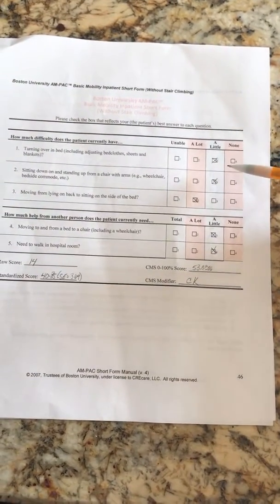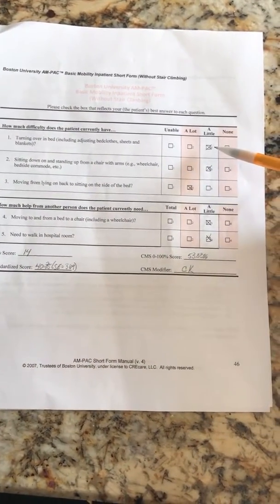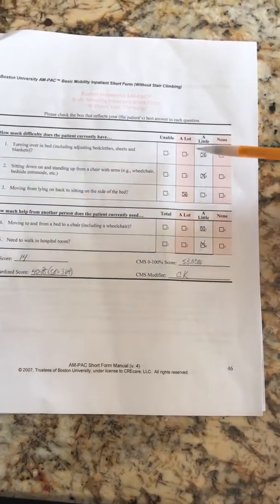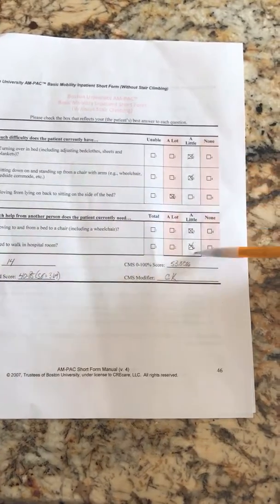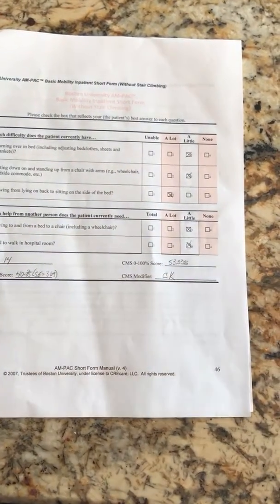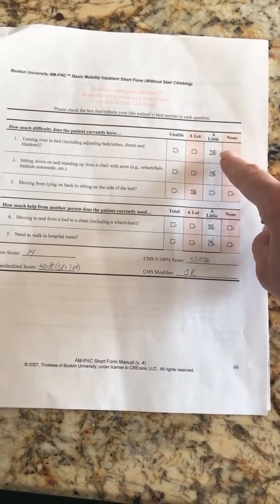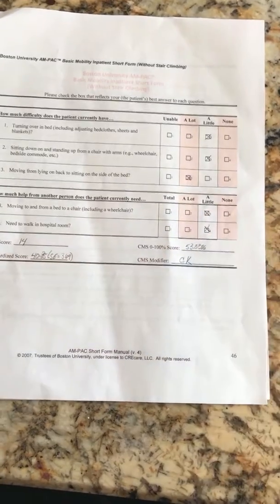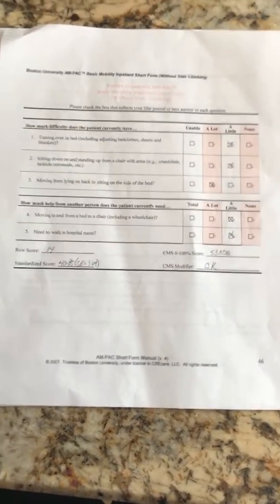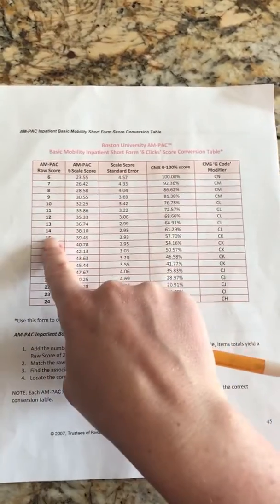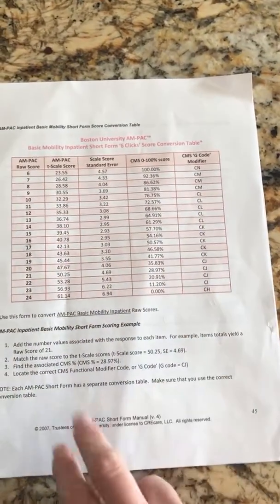So each of these boxes here that are checked off have a designated number assigned to them. In this row there's ones, this row there's twos, this row there's threes, and this row there's fours. So you add them up according to the number that is assigned. So this is 3, 3, 2, 3, and 3, which equals 14. The way you fill in all of these numbers is on the back, there's a nice conversion chart. So you find your raw score and you follow all the way across, and that's where you get those numbers.